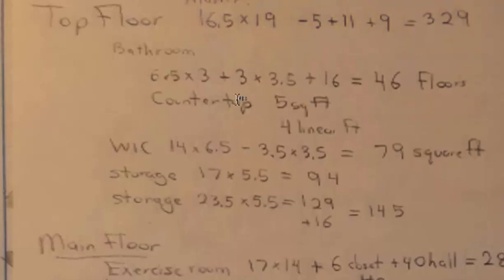And sometimes that thing that I'm adding or subtracting might be, this one is 3 by 3.5, but then I counted up some squares in another spot. So there's things that you're going to do like that. The countertops I'll get to showing you. Some things will be a nice rectangle, other things will not be.